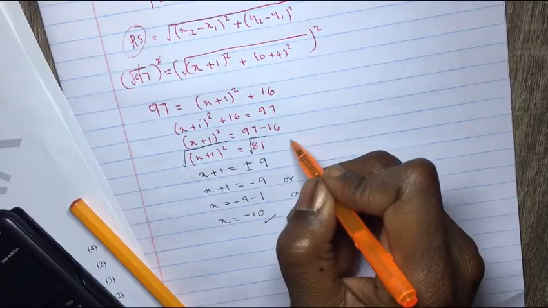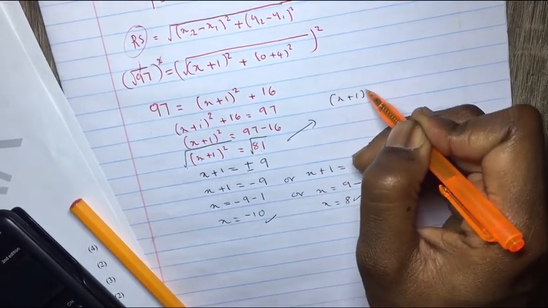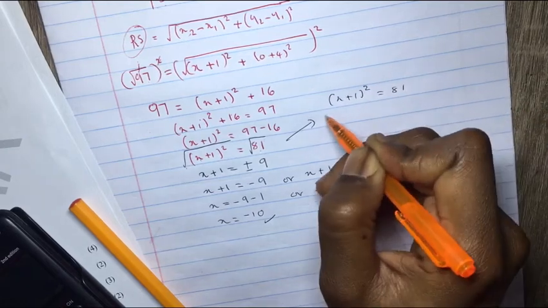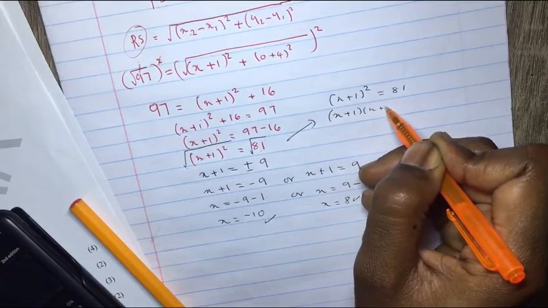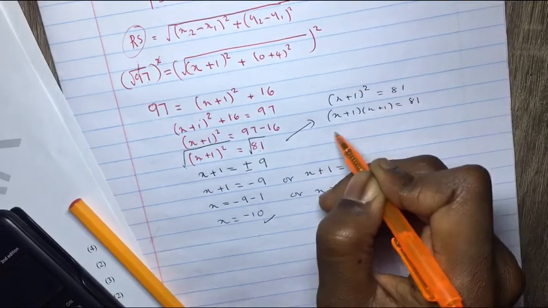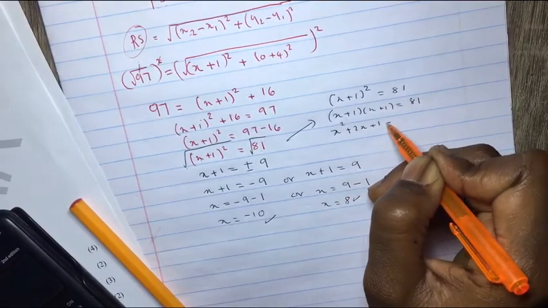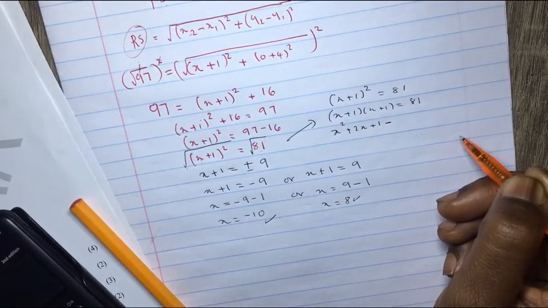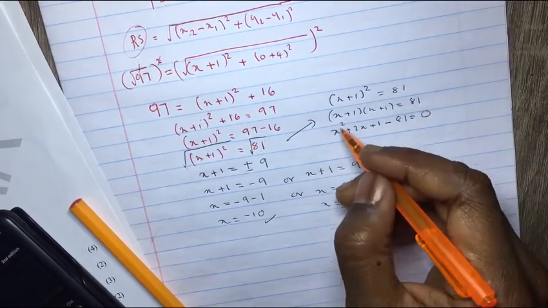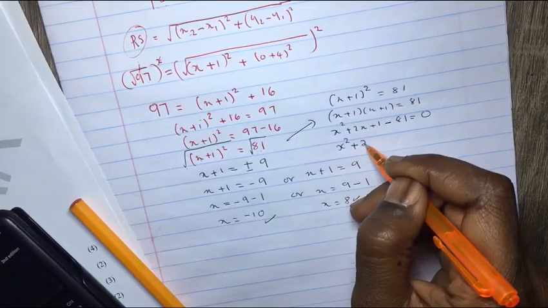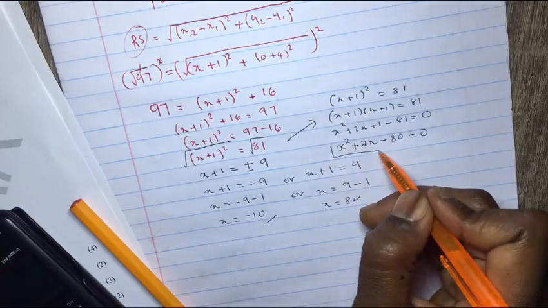Or at this point, I'm going to work with it here. What we normally do here, we're going to expand this, something like that. X squared plus 2x plus 1. Take this one to the other side. That's going to be what? Minus 81 equals to 0. And then x squared plus 2x minus 80 equals to 0. So we have this now.